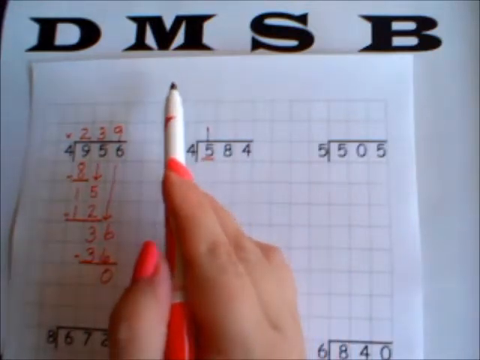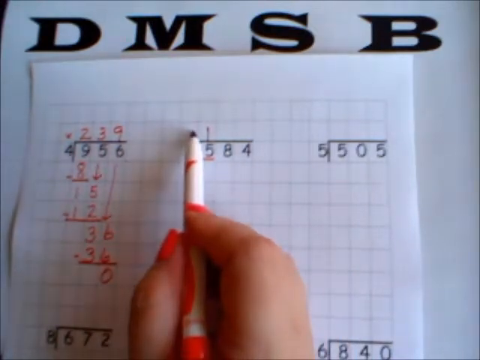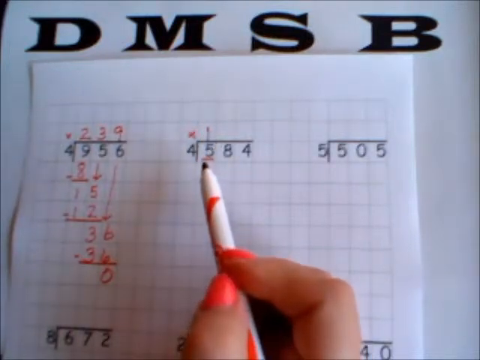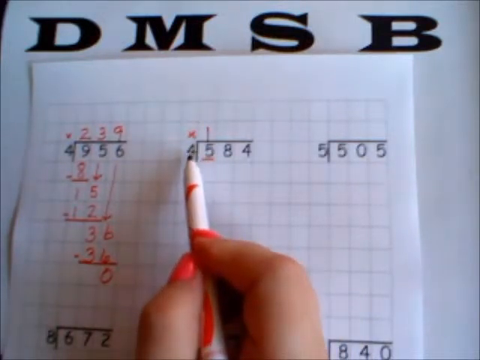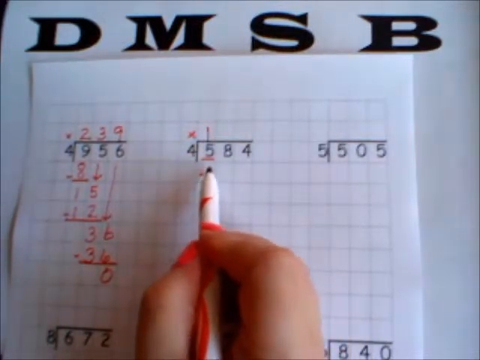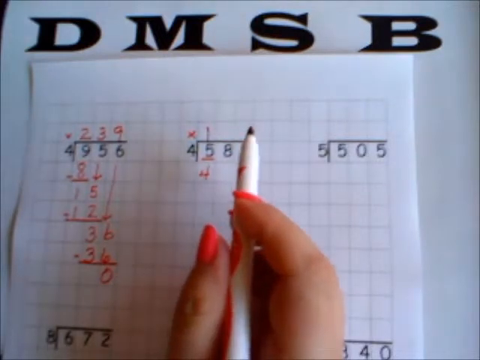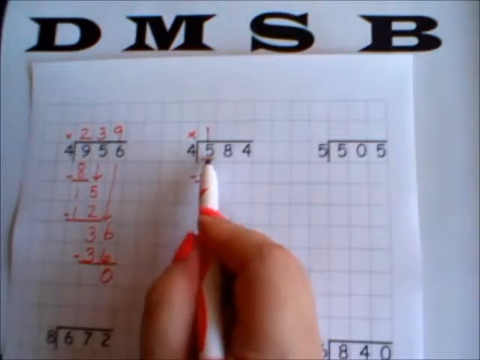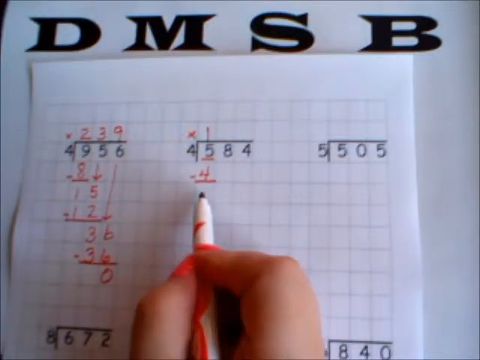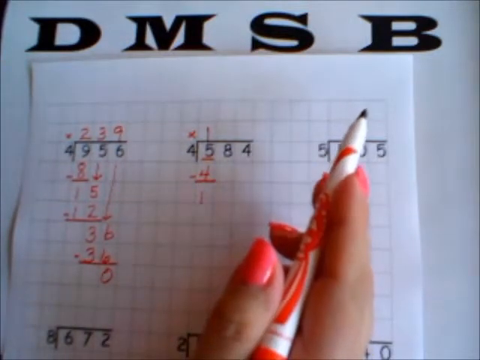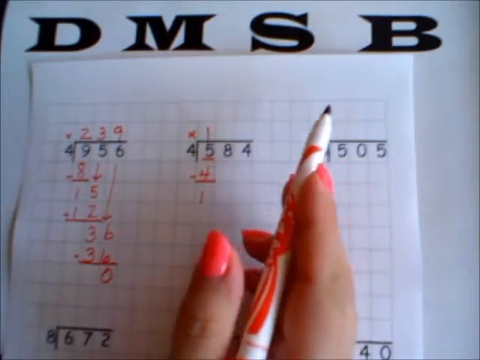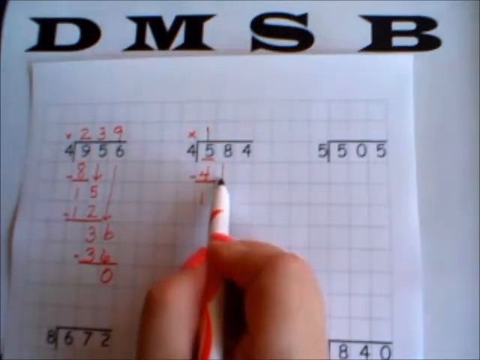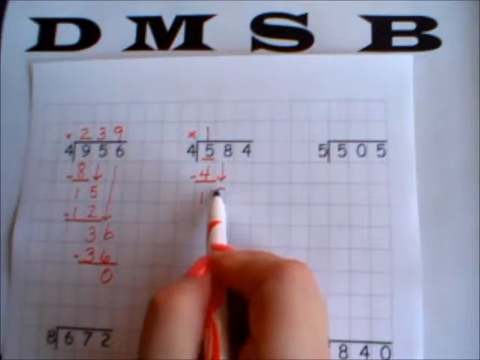Now, if I look at my loop, my next step is to multiply. I'm going to multiply my 1 times 4, and I will get 4. Looking at my loop, now I subtract. 5 minus 4 is 1. Look back up at my loop, and it's time to bring down. So I want to bring down my next number, which is an 8.